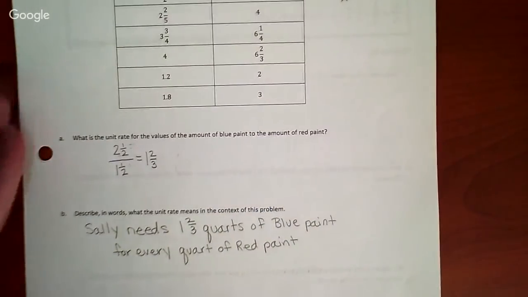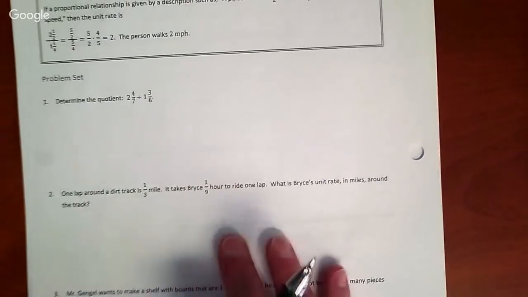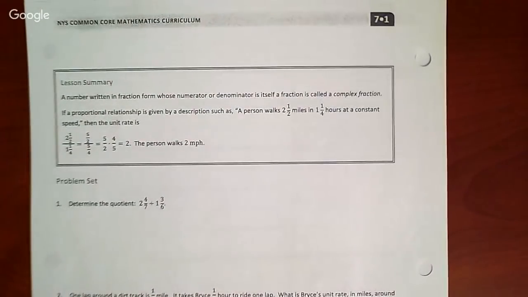Again, how much for one? How much for one? And that ends our lesson.